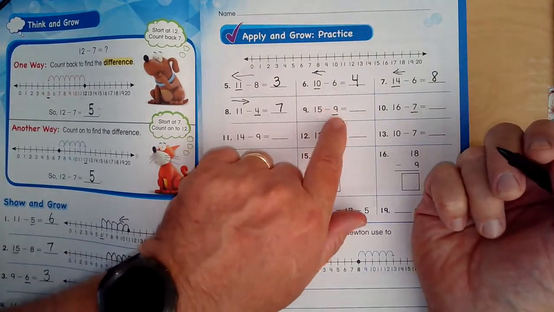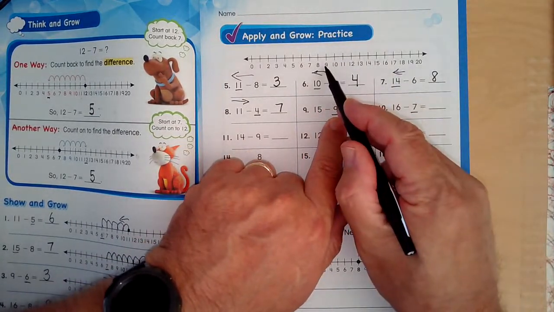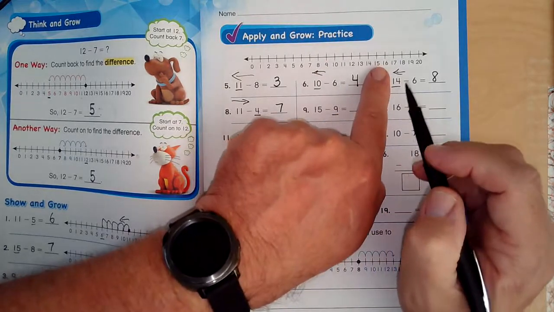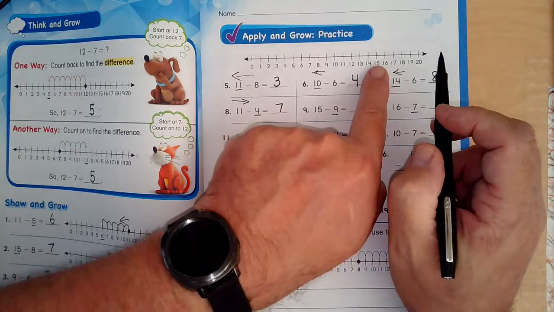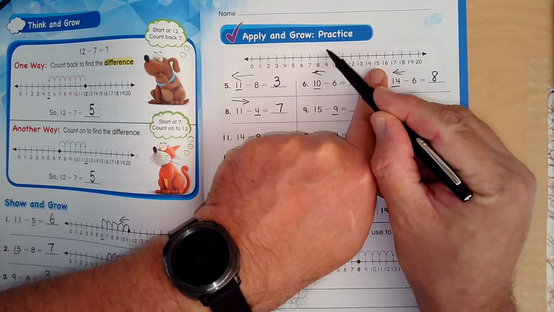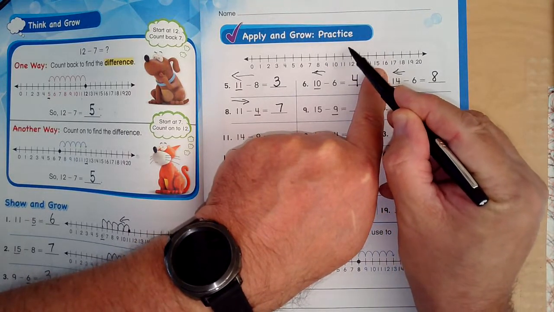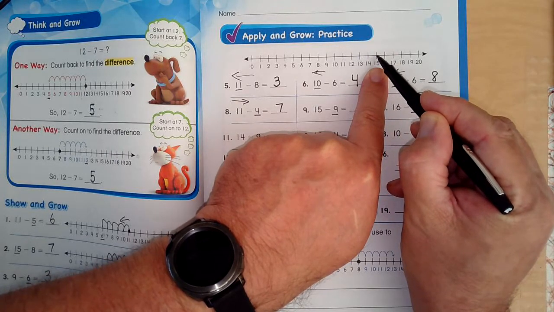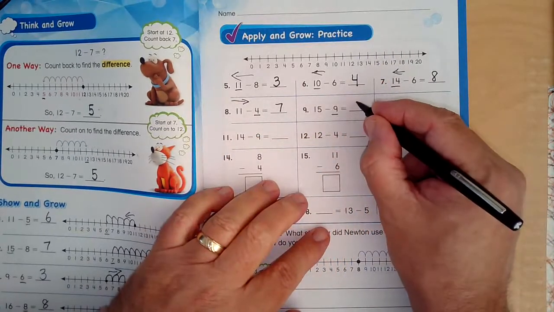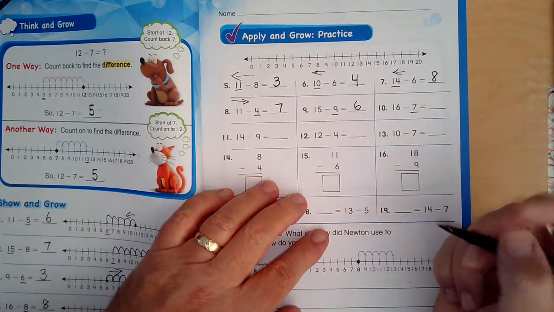I start at 9 and I go until I get to 15, right? I count on until I get to 15. Here's my 9. 1, 2, 3, 4, 5, 6. That's how I get there. I jumped 6 times.